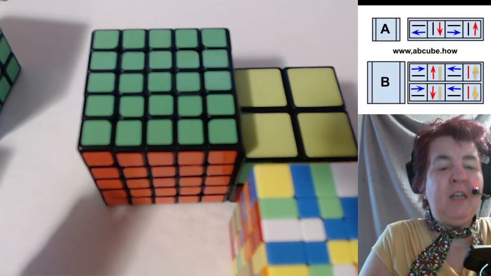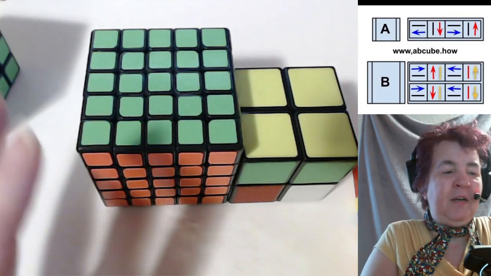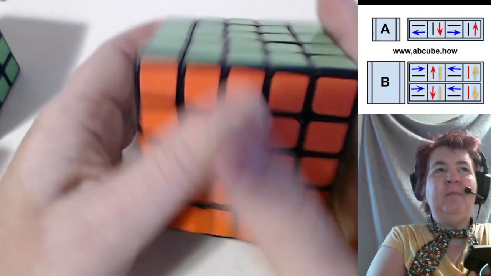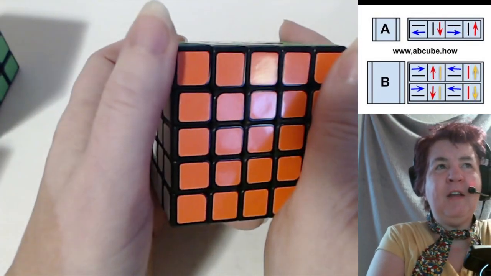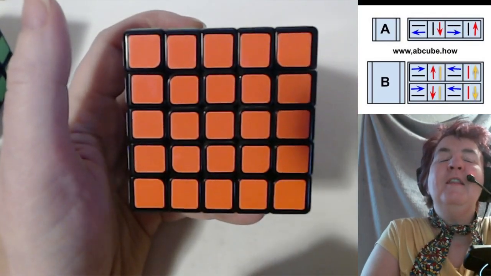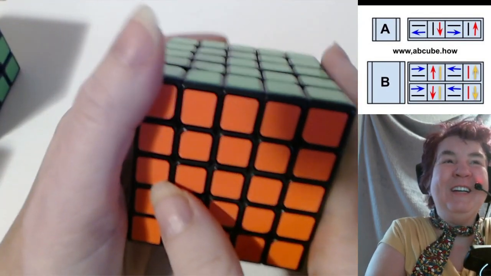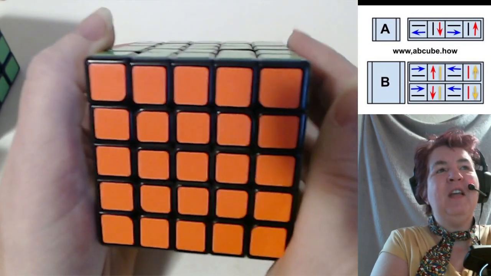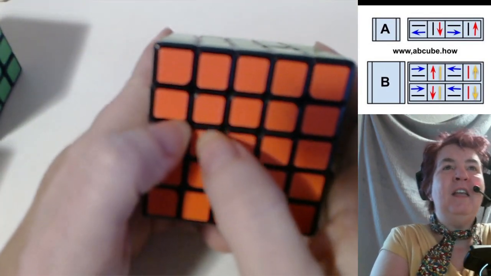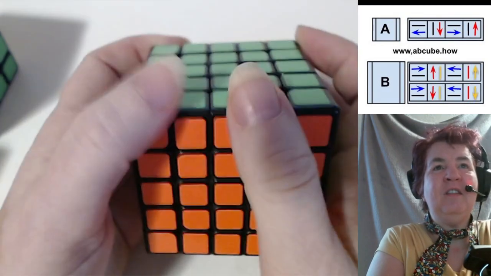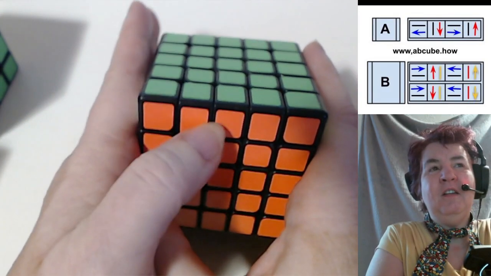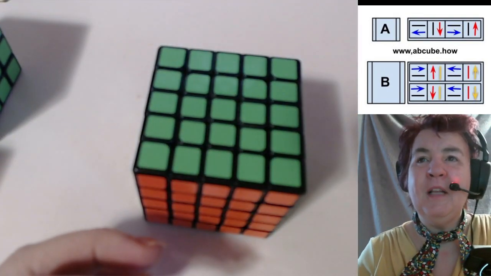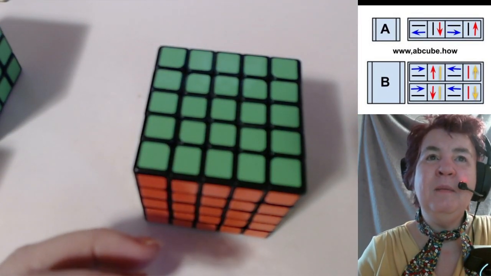Formula A: you hold the cube, every cube is treated the same way. Look at the side facing you as if it were a spreadsheet with rows and columns. The arrows represent the single slice that you turn, the single row or column that you turn for that movement. Formula A is 4 moves, Formula B is 8 moves.